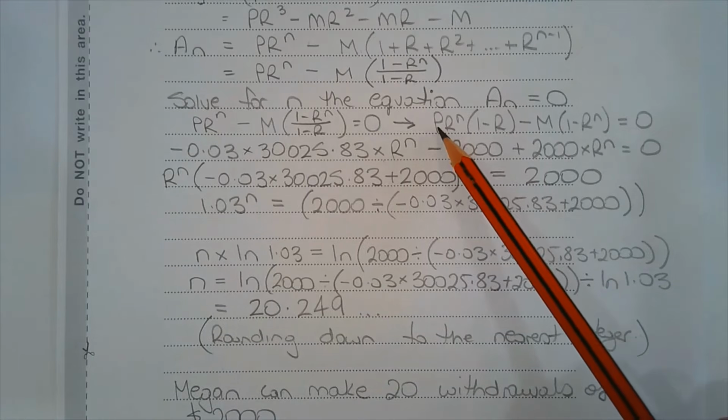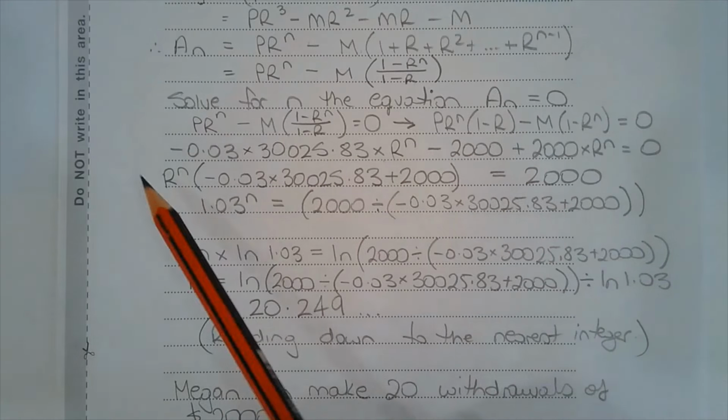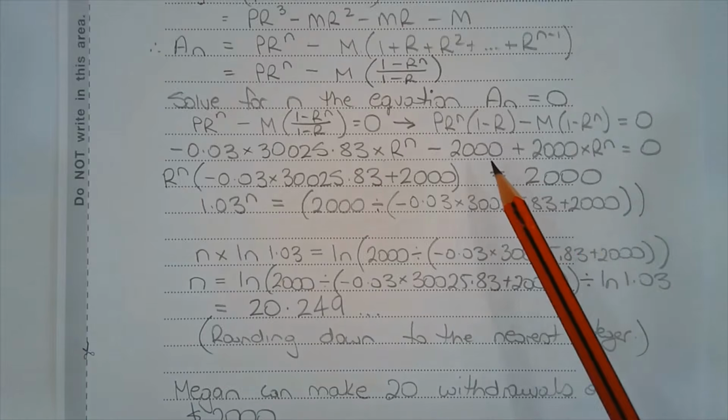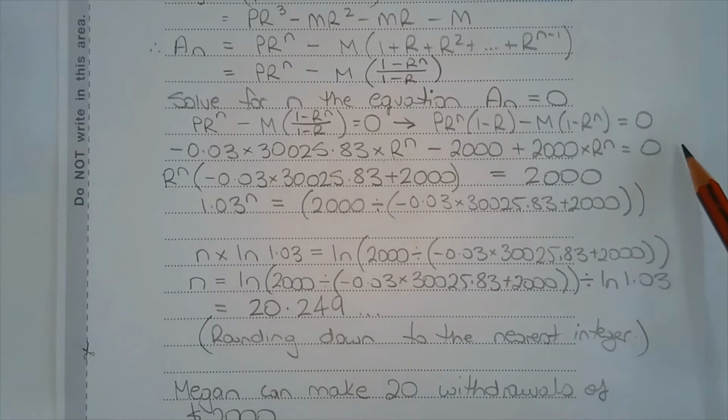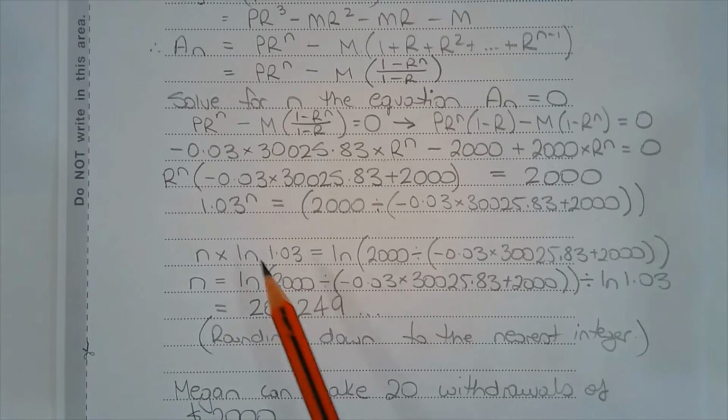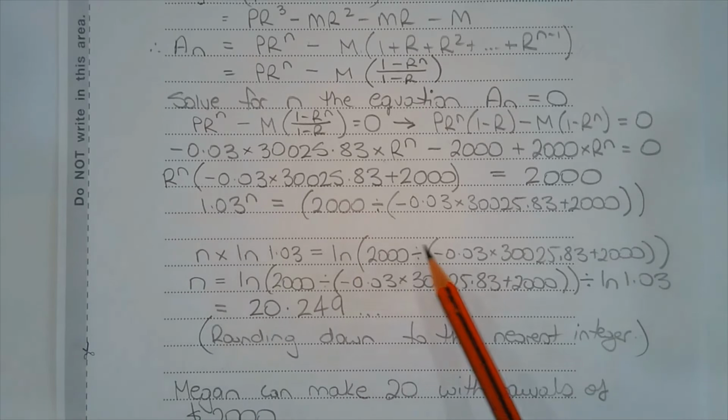Now we have values for P, R, and M, and they've been substituted here. And I've moved this negative 2,000 over to the other side for the next line, and also factorized out R to the power of n, knowing that we're going to use logarithms later on to make n the subject of the formula. And we end up with this line here where we have 1.03 to the power of n is equal to this expression here.